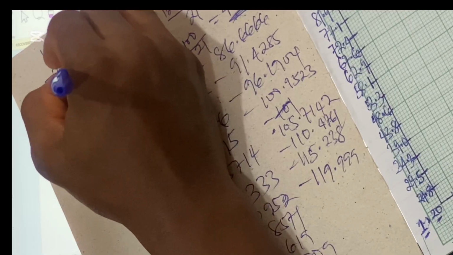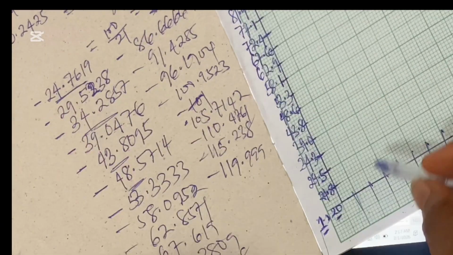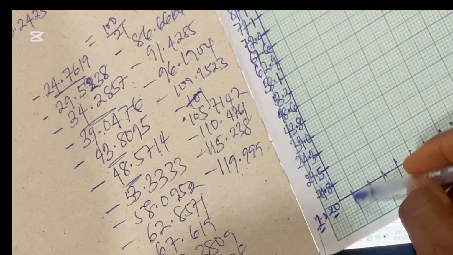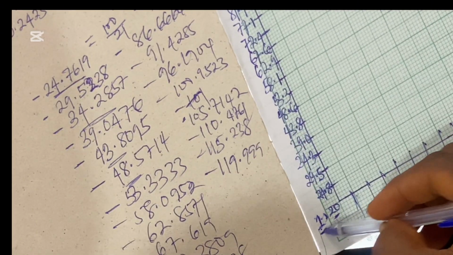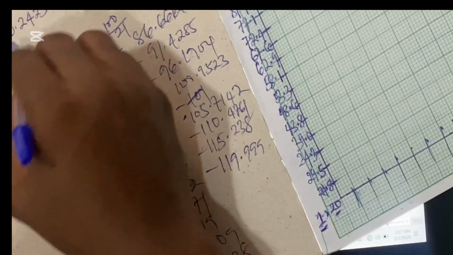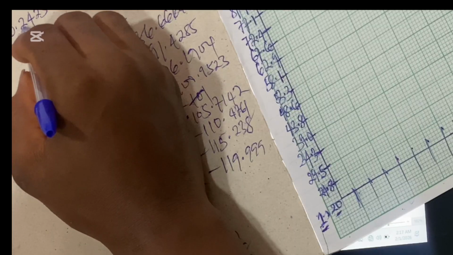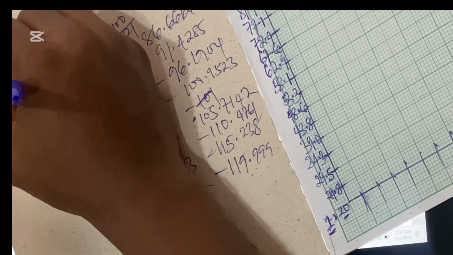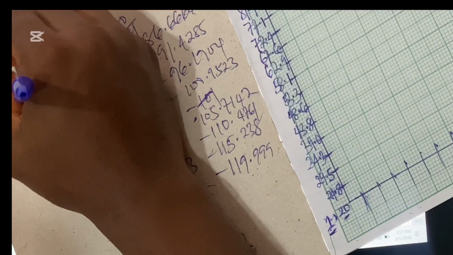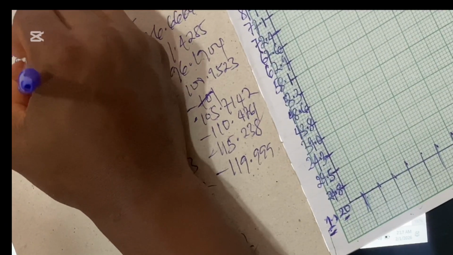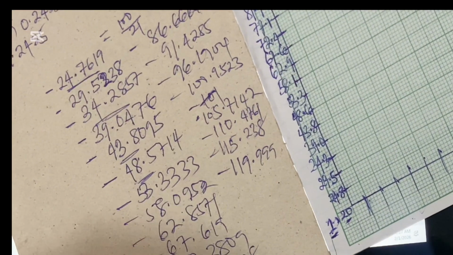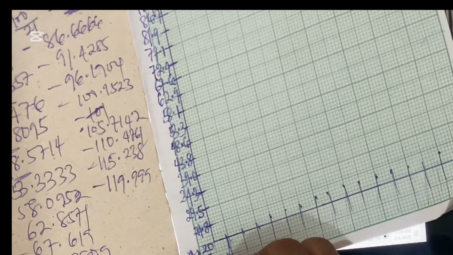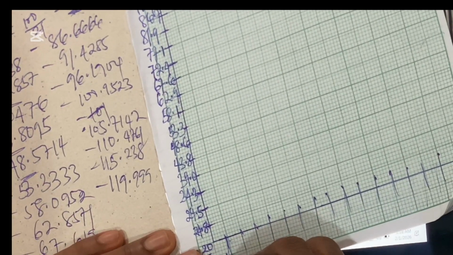Okay, please don't forget. For us to get the next value here, this will be this one plus 0.2425. So I will have this to be 1.2425. Please take note. So approximately, this will be 1.2.